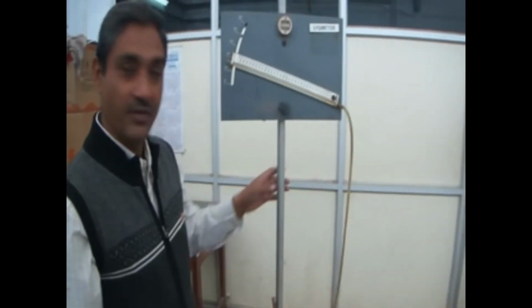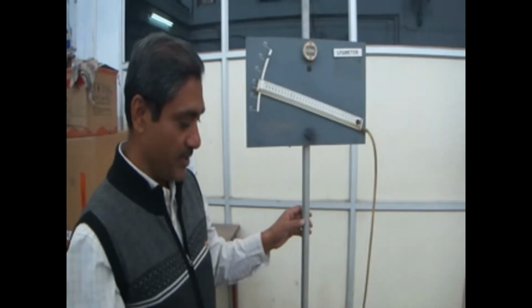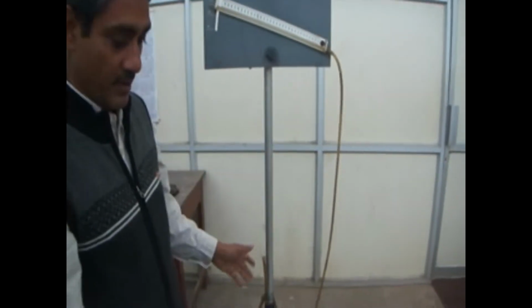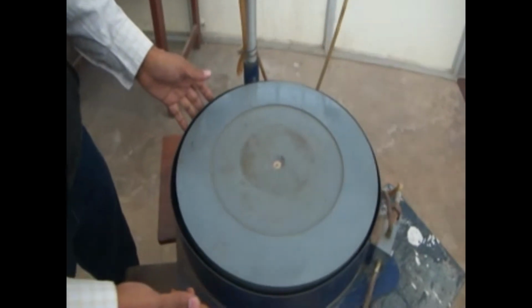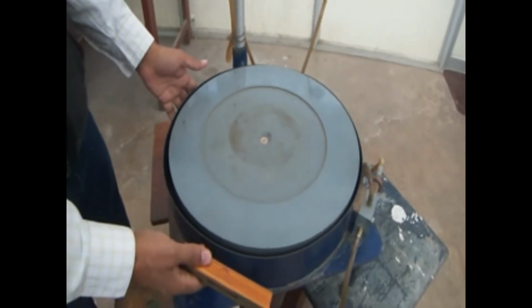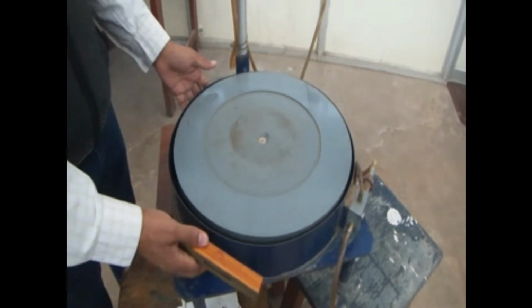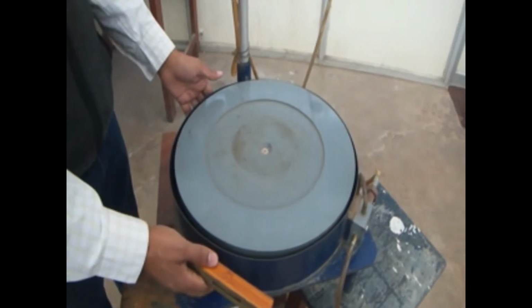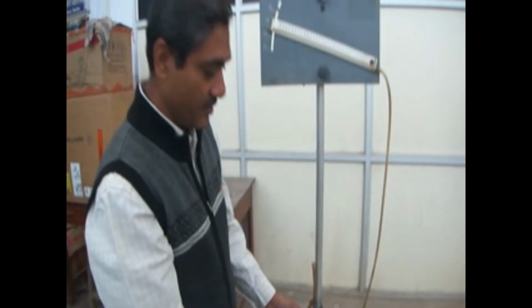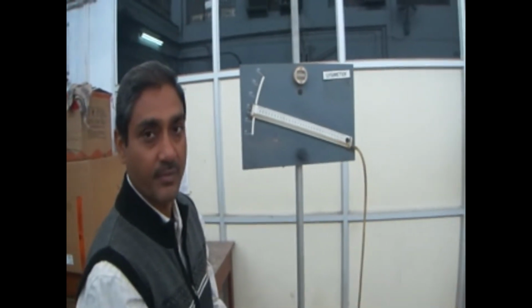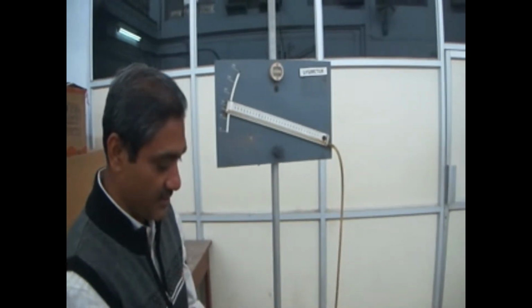Now you can see this is the setup for the lysimeter. Here you can see the platform which has a weighing mechanism. As I told, you can have any type of weighing mechanism, starting from Wheatstone bridge, resistance-based, or spring condition.